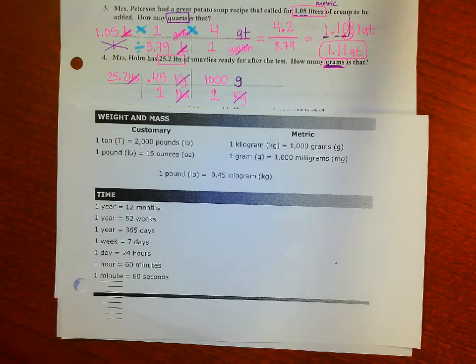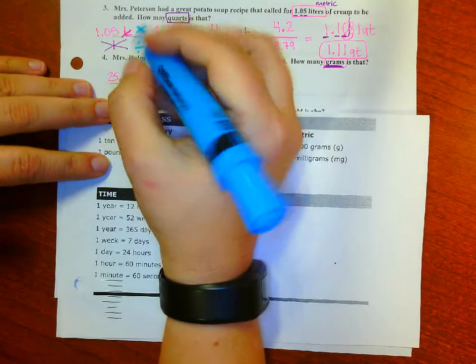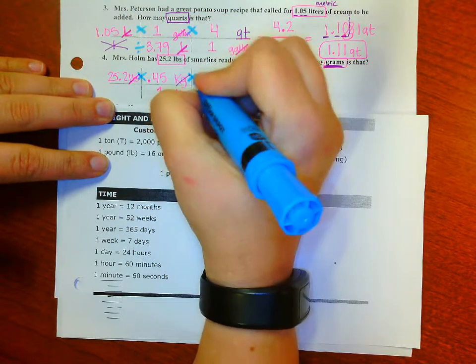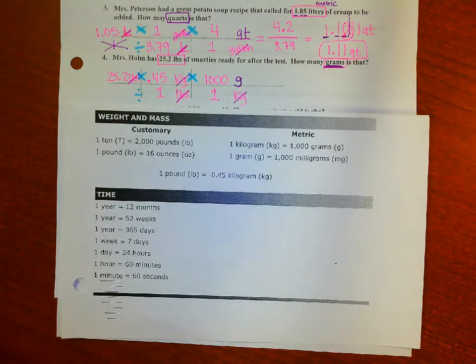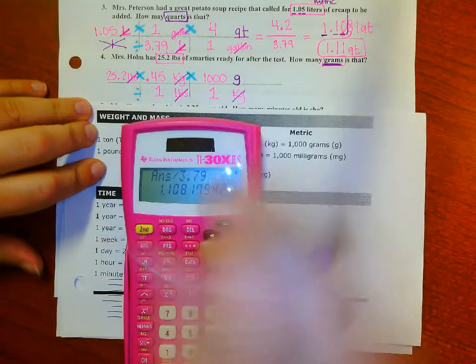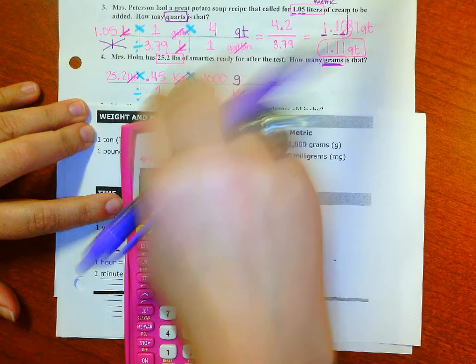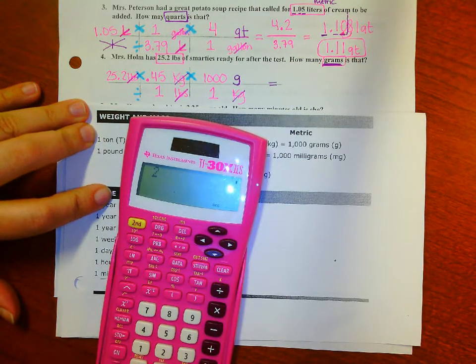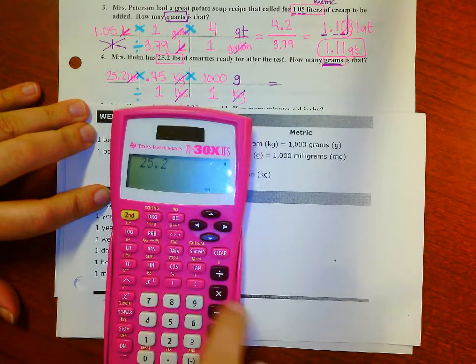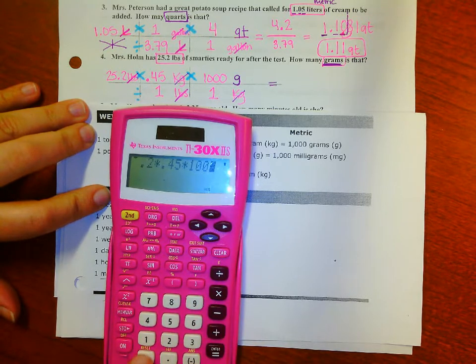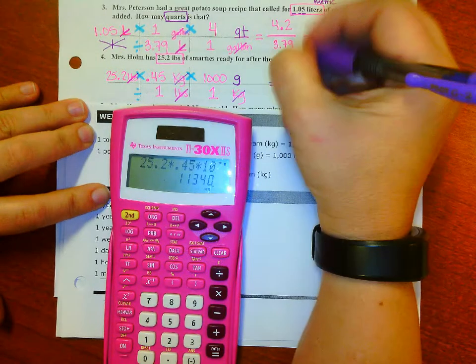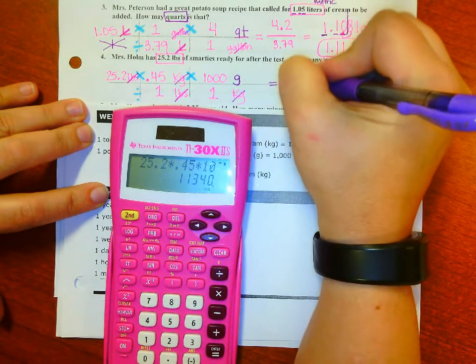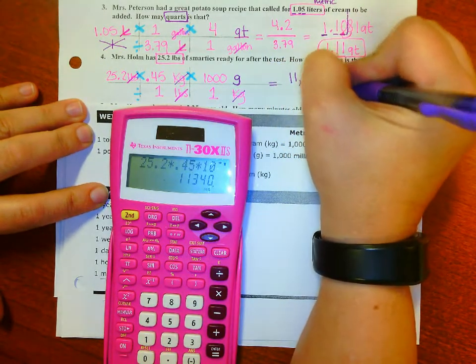So now we're ready to put it in the calculator. Multiply the top and divide by what's on the bottom. Now we're lucky on this problem, everything on the bottom is 1. So essentially, once we multiply, we're going to have the answer. 25.2 times 0.45 times 1,000 would give me 11,340 grams of Smarties.